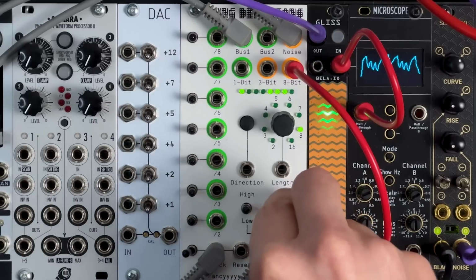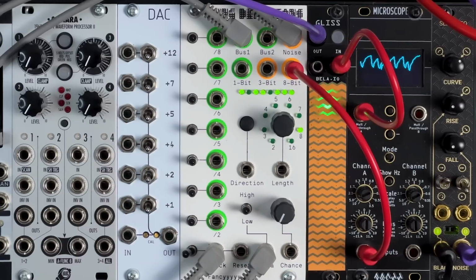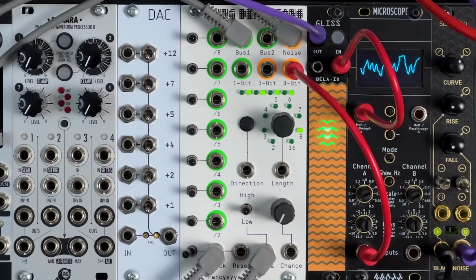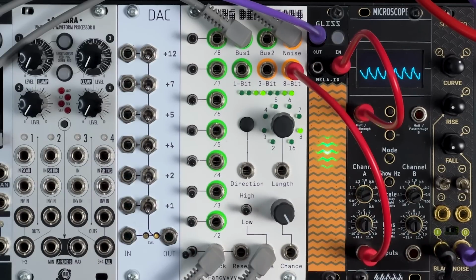And this is the kind of classic Turing machine technique where, with the chance set to minimum, it will always be looking at what's at that data input, which is always noise, which is always random, so you'll get this kind of constantly evolving sequence. If you find something you like, you can lock it.